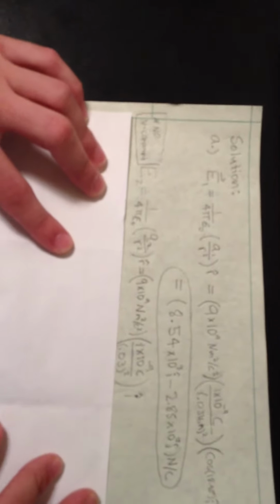Alright, moving on to E2. E2 uses the same basic formula. Keep in mind, E2 is a horizontal line, so it contains no y component, so all you have to do is multiply by the unit vector i, and this comes out to 1 times 10 to the 4th i newtons per coulomb.